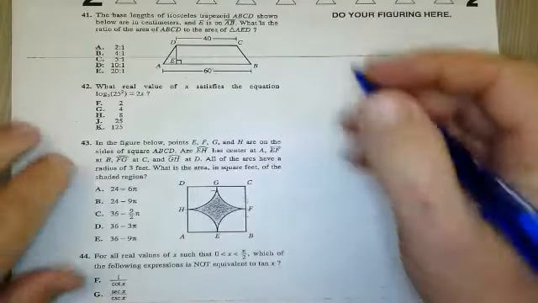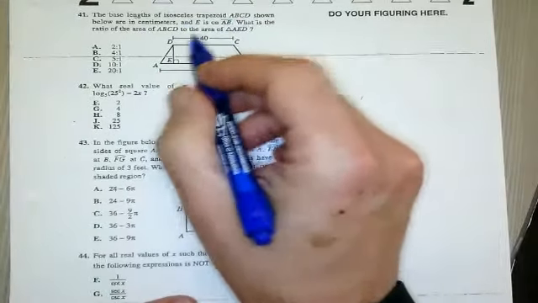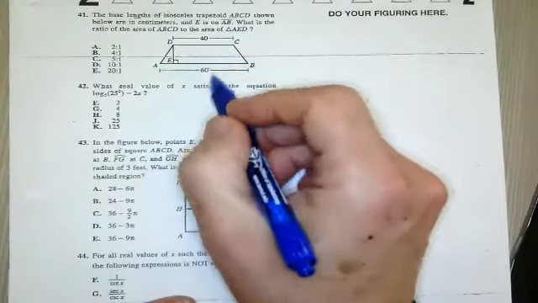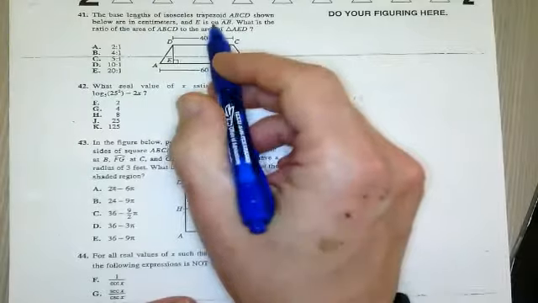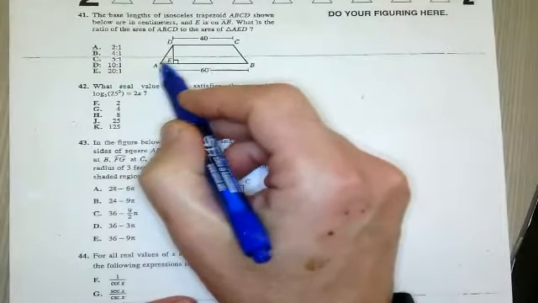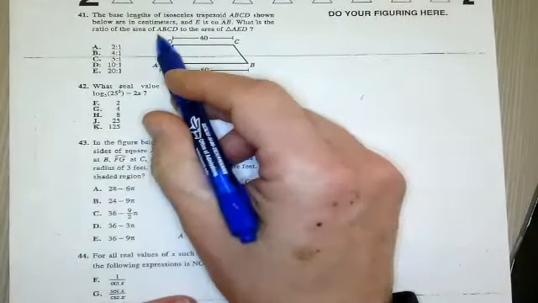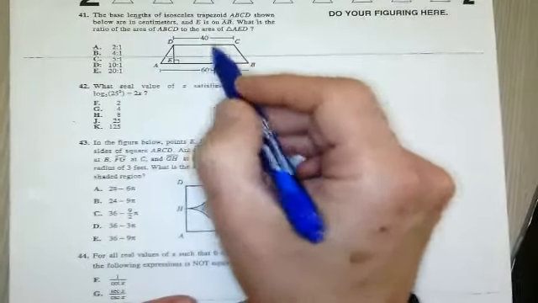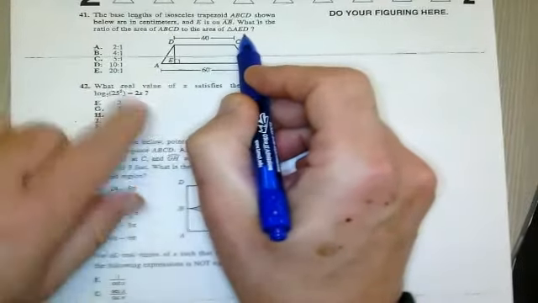And so we're starting out here with this trapezoid. It says the base lengths of the isosceles trapezoid are shown in centimeters, 40 centimeters, 60 centimeters. And E is on AB, so that's a point right there on that line segment. What is the ratio of the area of the trapezoid to the area of the triangle?